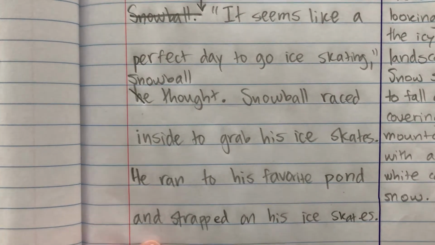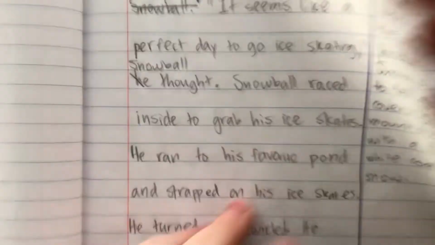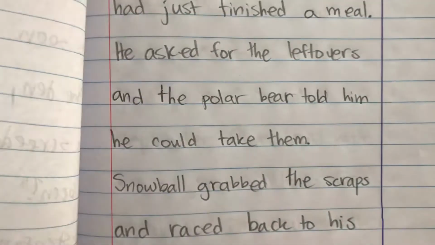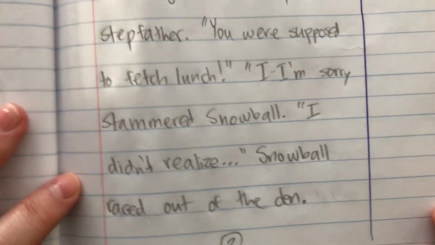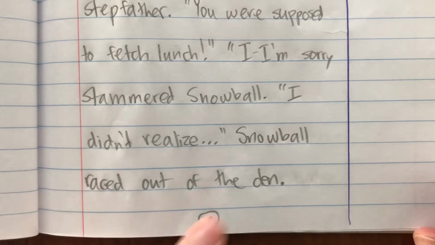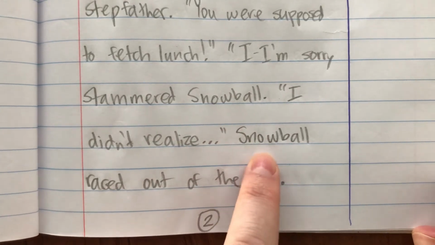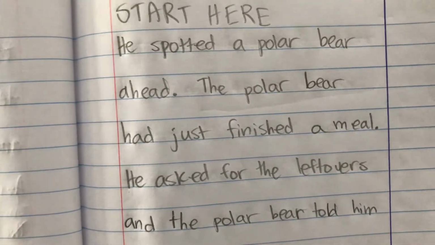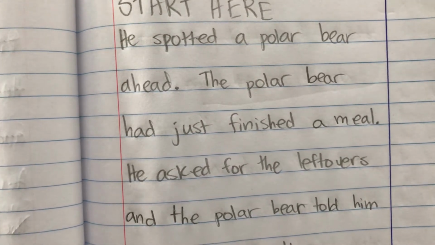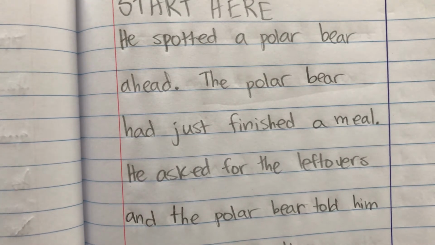Now that I've revised my lead, I need to continue working on my story. So I actually worked on it on my own so that I wouldn't have to write in front of you. This is the last part I wrote in front of you: Snowball raced out of the den. And then this is the part that I continued to write on my own. And I'm actually going to show you the story arc to show you where I left off.